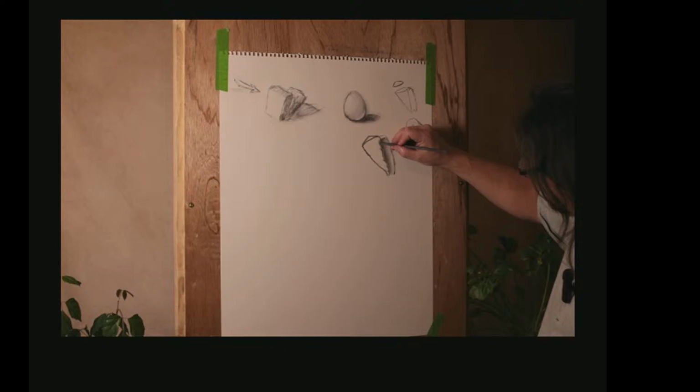And I use some of these lines here to start showing the contour, the shape of the shell.